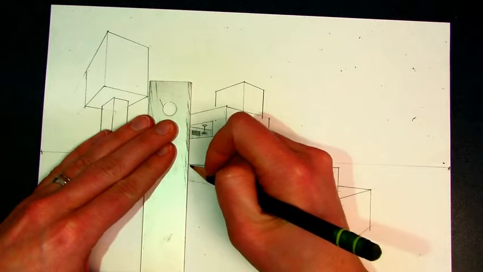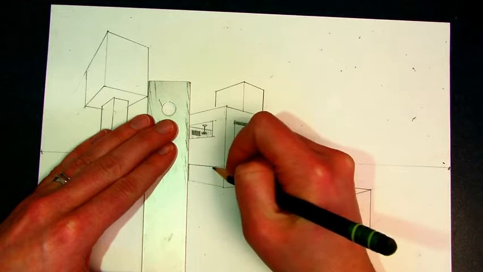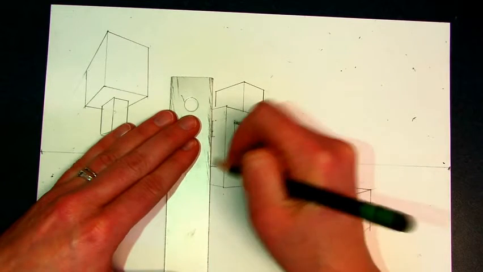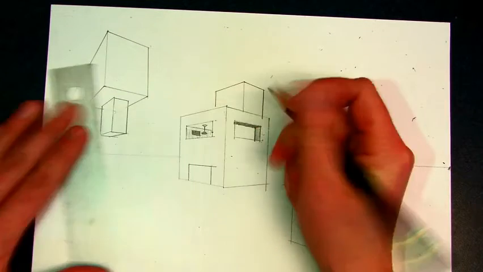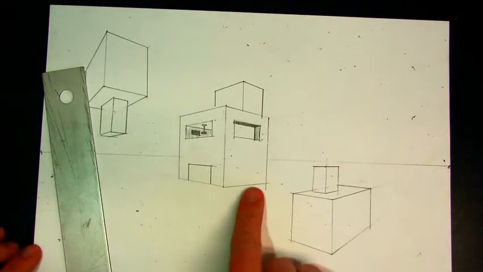And then I can just add the sides. And I don't really have to add the bottom to the doors because I'm not doing stairs. It just ends at the level where I've already made this line.